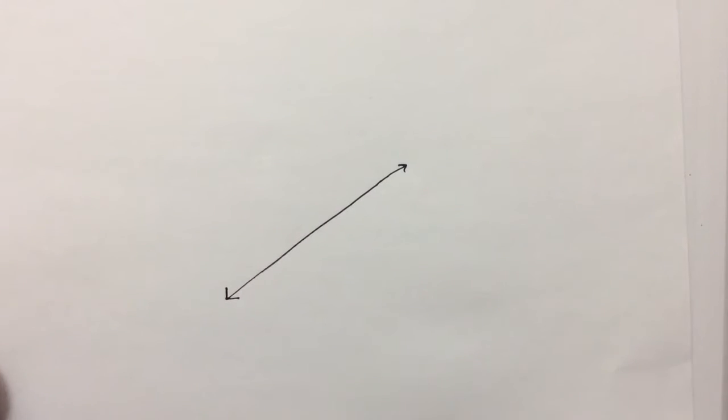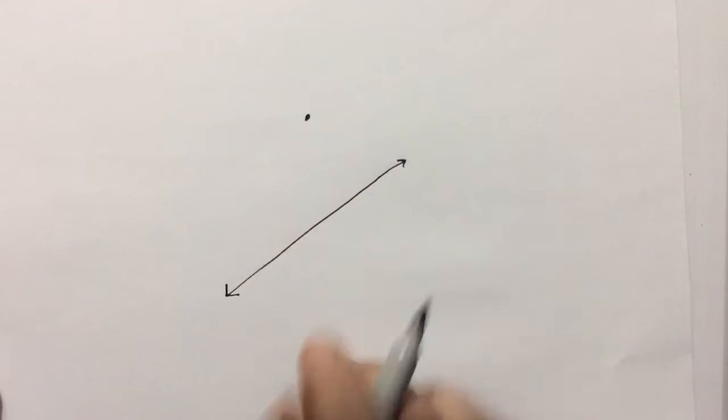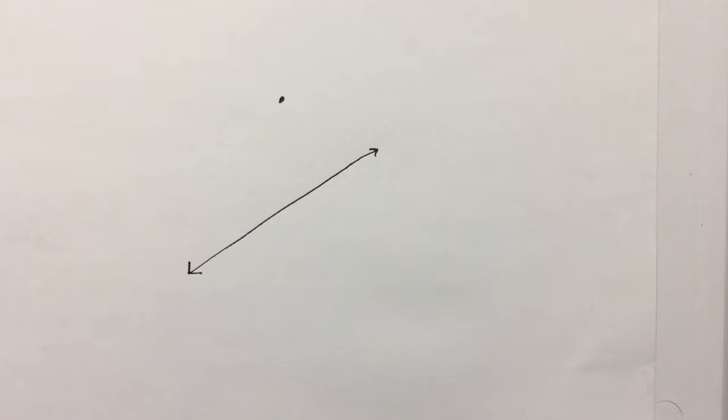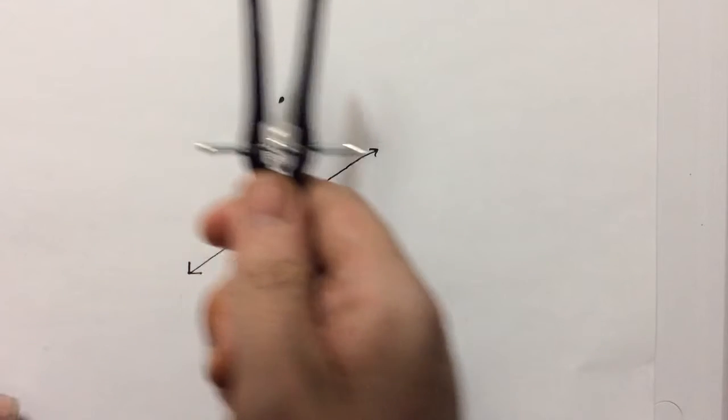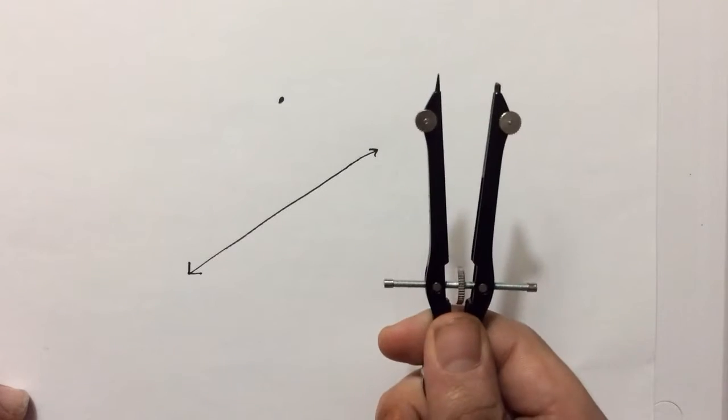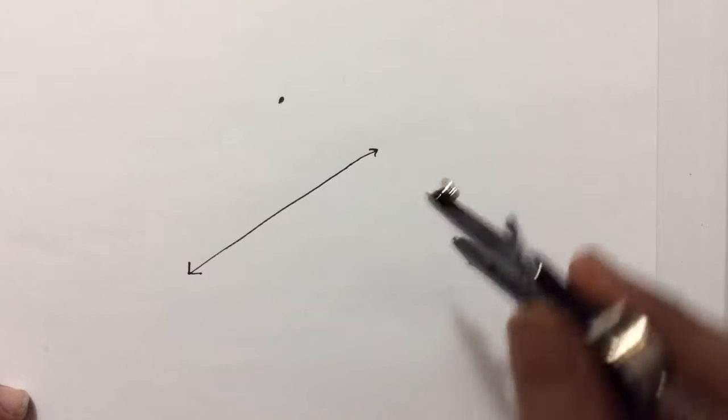So I've got my line, and I've got just some random point out there. So you don't think that I'm cheating by giving myself a nice easy point, I'll erase this point and do another one somewhere else. There, that one's off the beaten track a little more. Alright, so to construct the perpendicular to this line that passes through that point, I've got my handy dandy bow compass here, my metal bow compass, so it doesn't break on me.